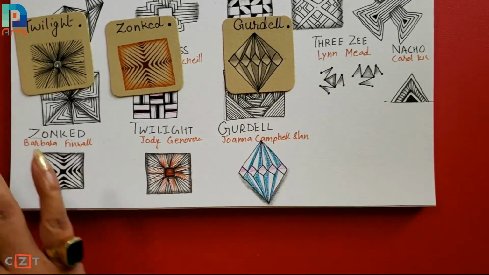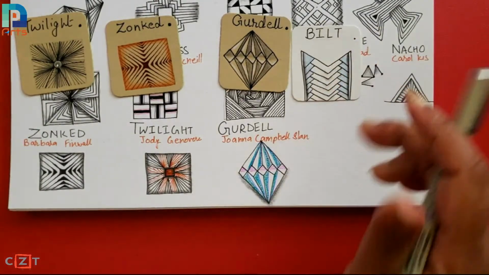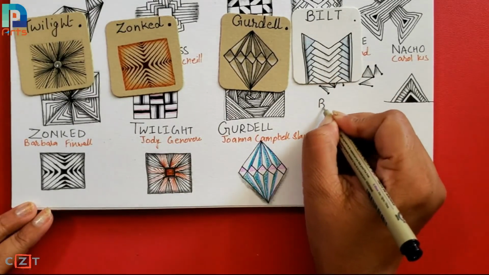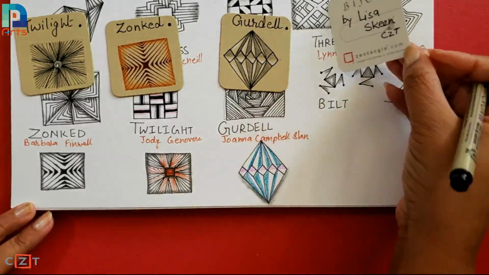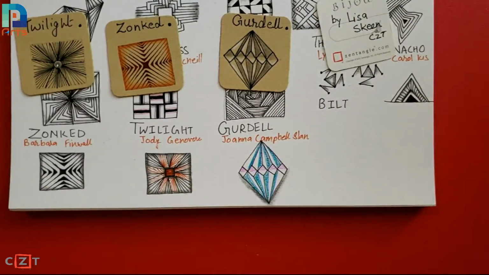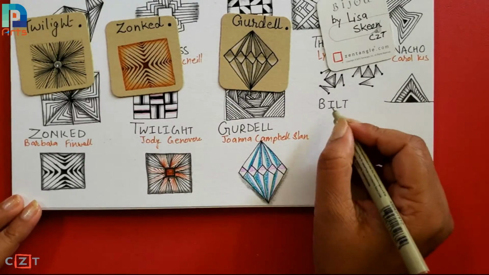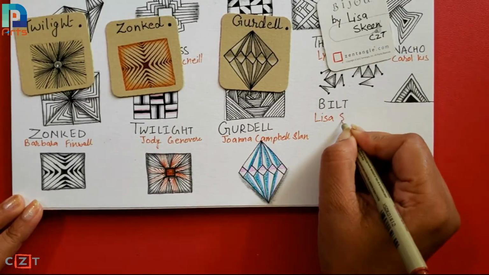Awesome. Now let's draw the next tangle. So the next tangle is this Bilt. Bilt tangle is by, oops, where is that brown pen? Bilt tangle is by Lisa Skeen.